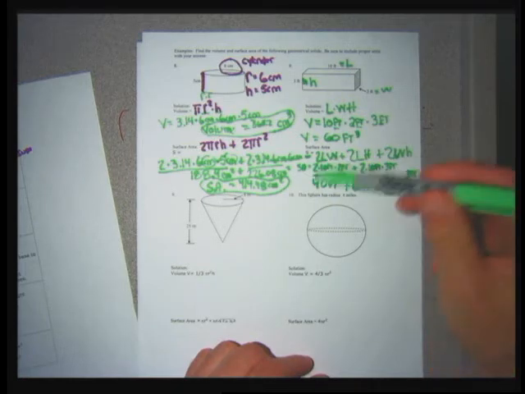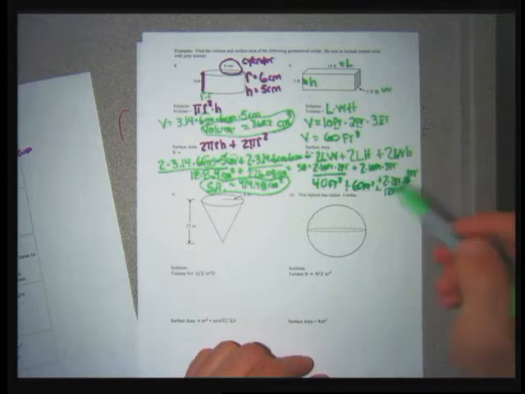If I add these up now, 40 square feet plus 60 square feet is 100 square feet, plus 12 square feet is 112 square feet. So I did this without a calculator. I'm going to say the surface area is 112 square feet.